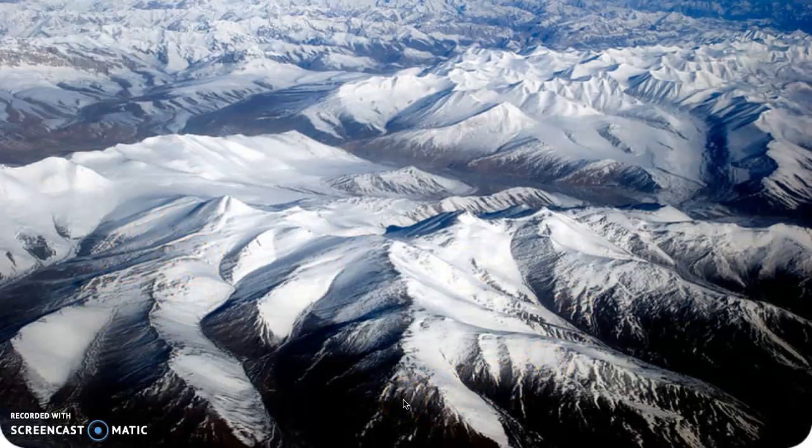So the Himalayas are the result of the collision between the Indian plate and the Eurasian plate, and this started over 50 million years ago, and slowly over time these plates kept colliding and it created these mountain ranges.